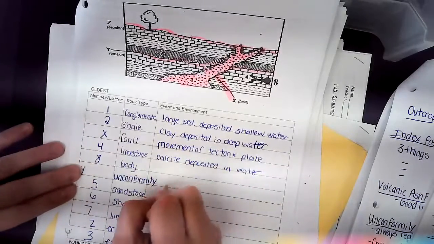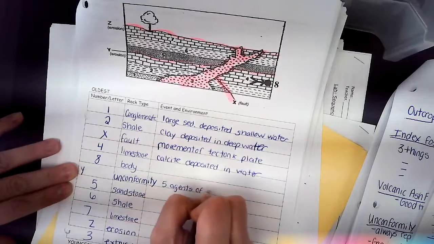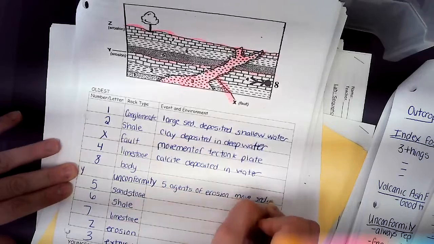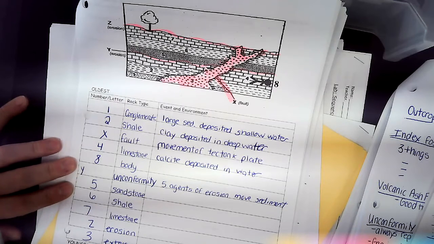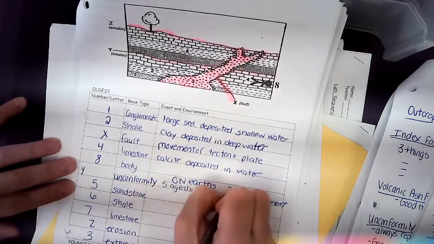The body, you can write whatever you want. Unconformity is agents of erosion move sediment. By the way, where does erosion take place? Where does erosion take place? What do you guys think? Where are the glaciers? Where are the rivers? Where's the wind? Where's the waves? And whatever else I forgot. On top of the earth. So this is on Earth's surface.